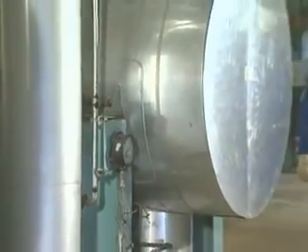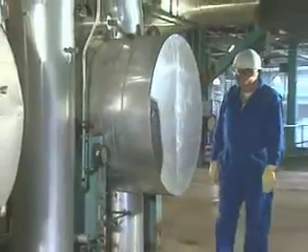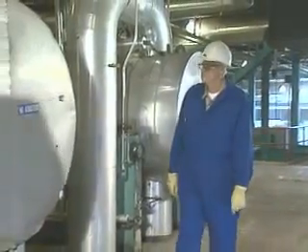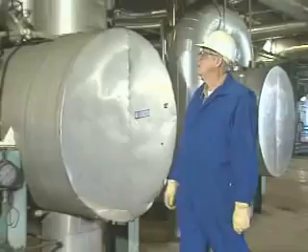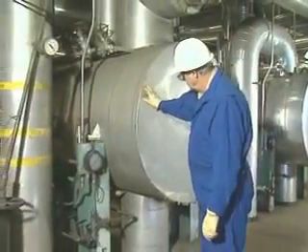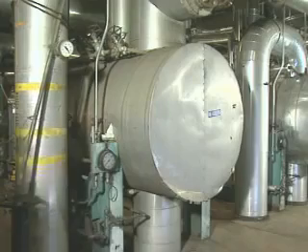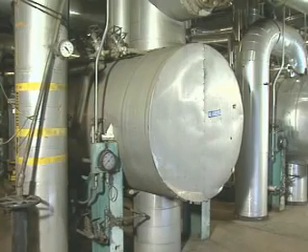Temperature gauges indicate the temperature of the feed water leaving the heater and the temperature of the extraction steam entering the heater. For proper system performance and the overall efficiency of the plant, it's very important that these temperatures stay within their normal operating ranges.